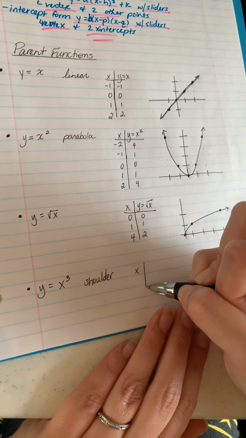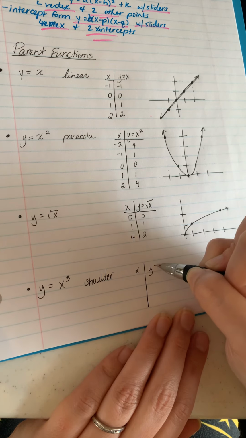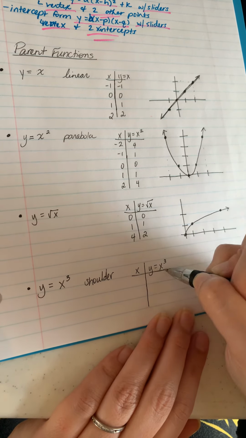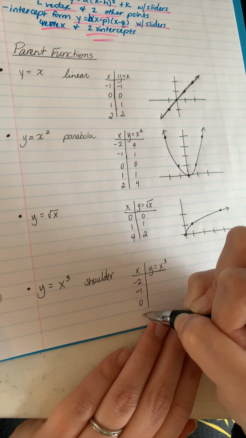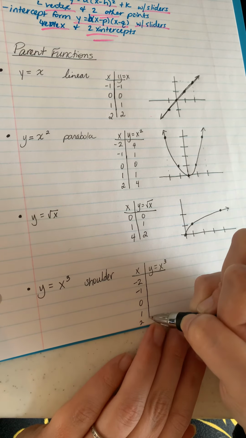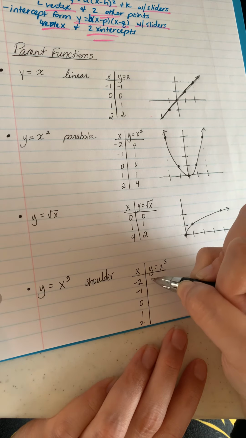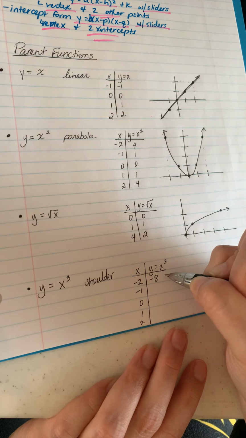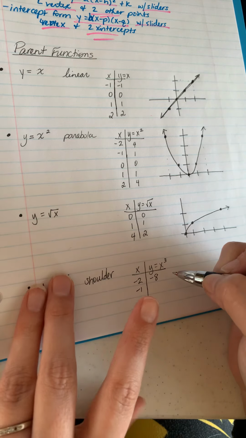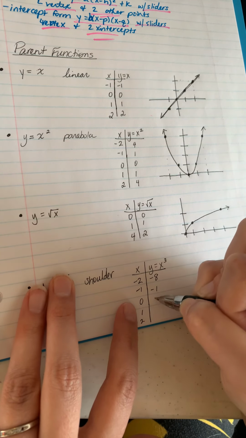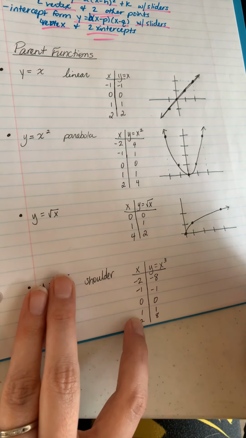And then -2, -1, 0, 1, 2. -2 cubed is -8. -1 cubed: -1 times -1 times -1, if you get 3 negatives, positive times a negative is -1. Then 0, 1, 8.